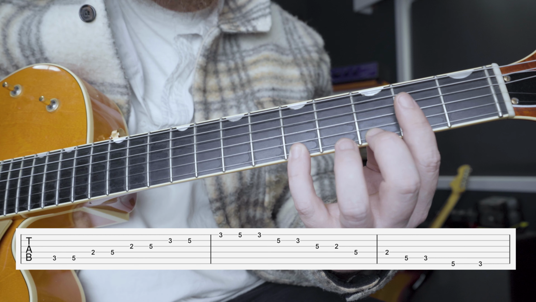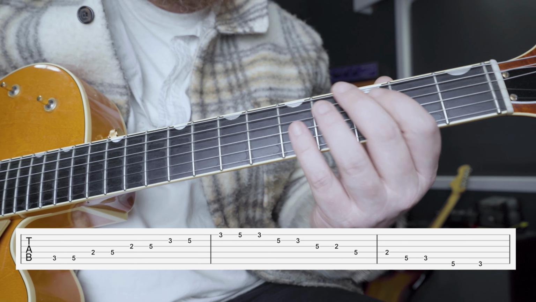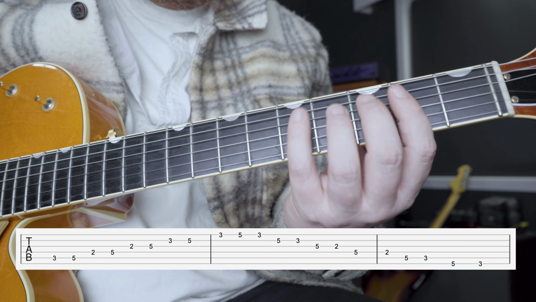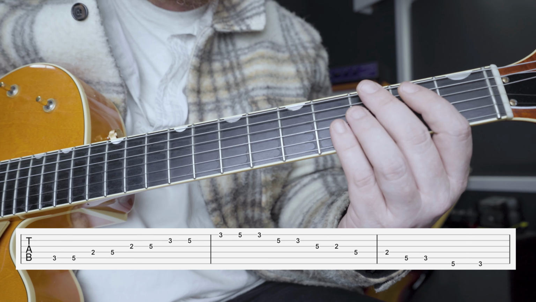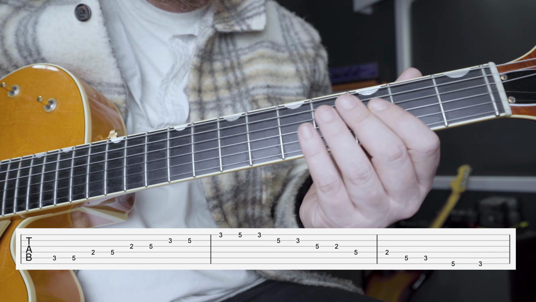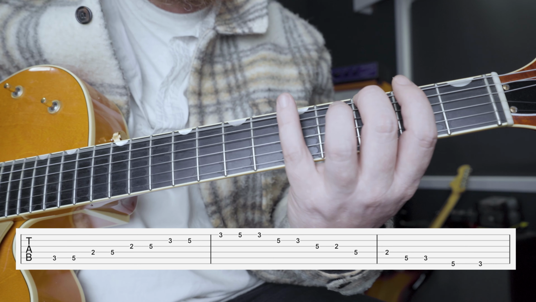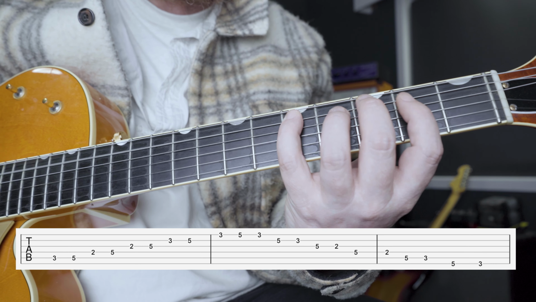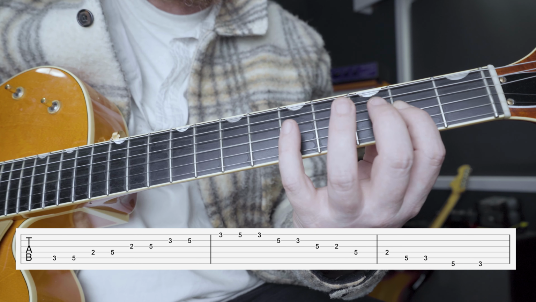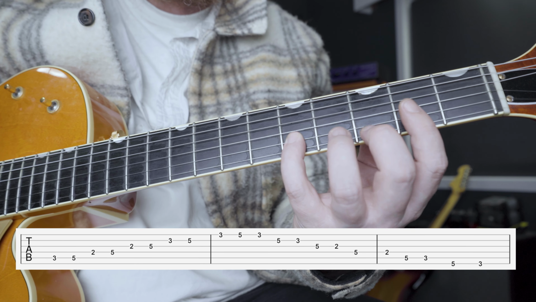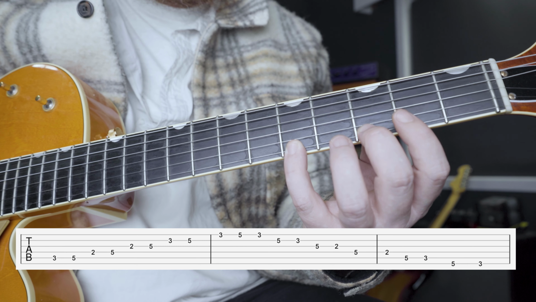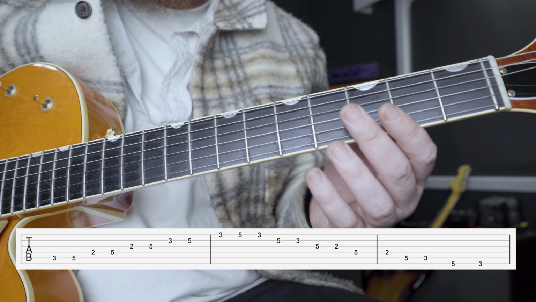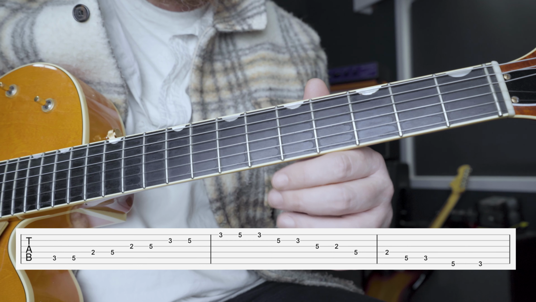And again, we can extend that so that we can include this top E string here. And all we do for that is we just play the 3rd fret and the 5th fret. So that whole pattern, including the top string, is. And that's our A form of the cage system in the major pentatonic.